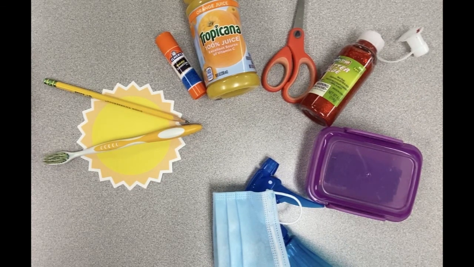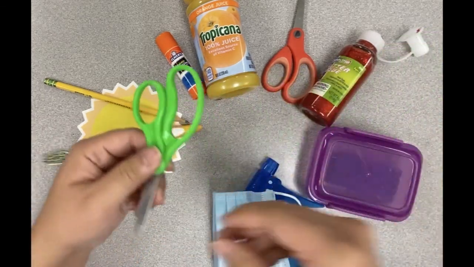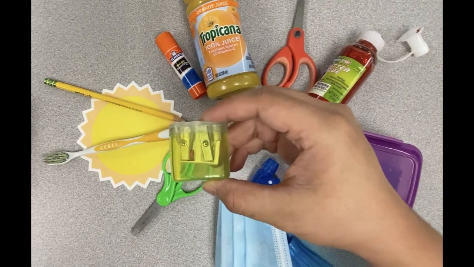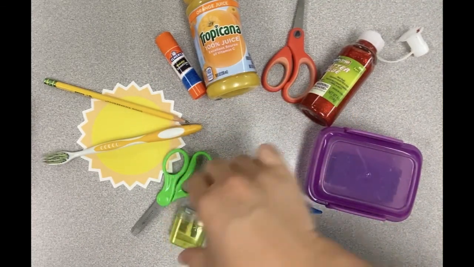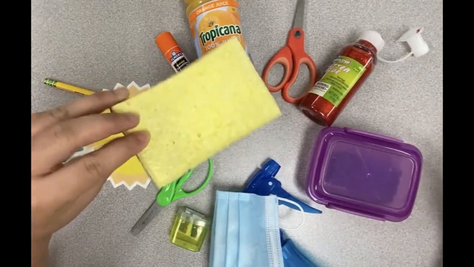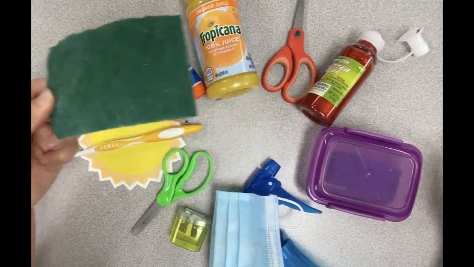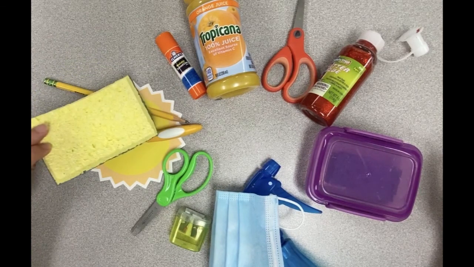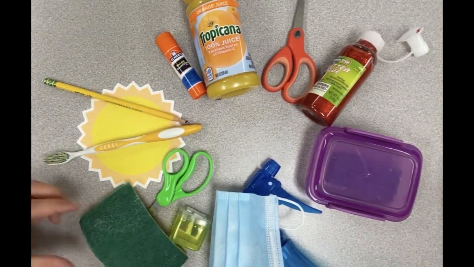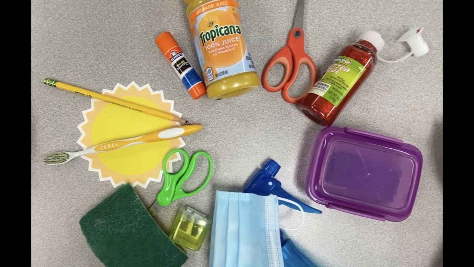After that, the last color is green. So I found this other pair of scissors that's a green color. I also found this neon green sharpener. I'll put that over here. And the last thing I grabbed was this sponge. Now it's both yellow and green, so you can choose which you want to use it for, so yellow or green. But I chose to use the green side, so I have this darker green color. Now that is my finished color wheel.